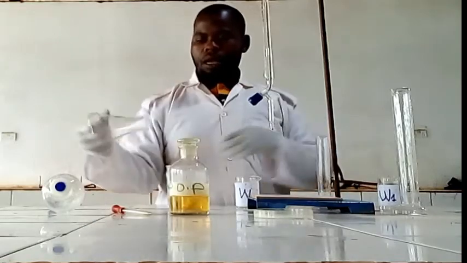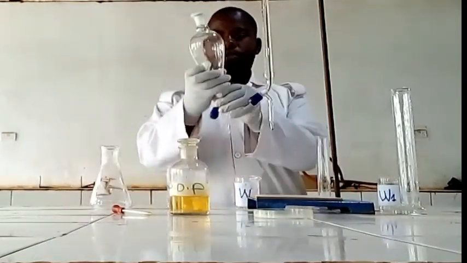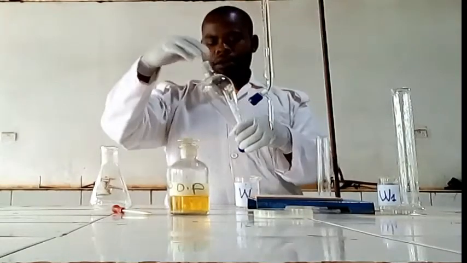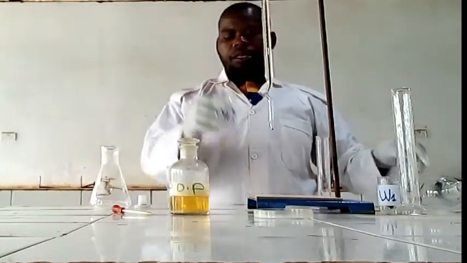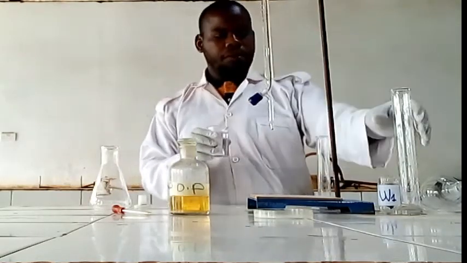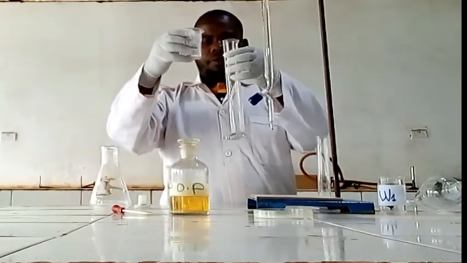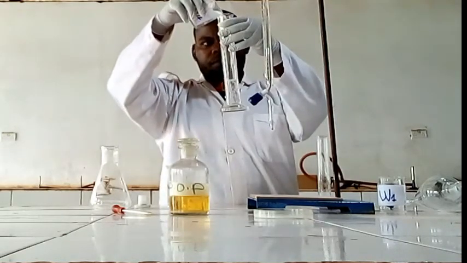It means we have to measure. We are going to use this separating funnel. We measure this one, W4. This is the organic layer.